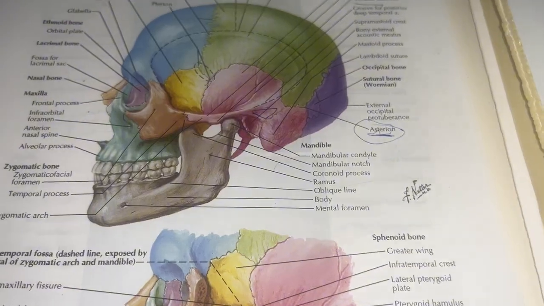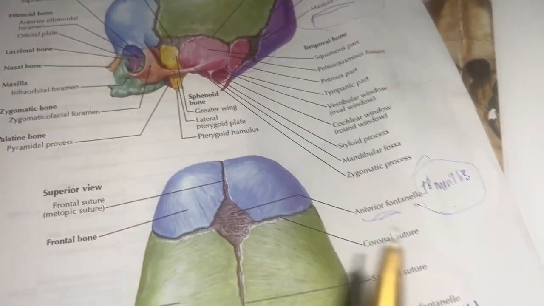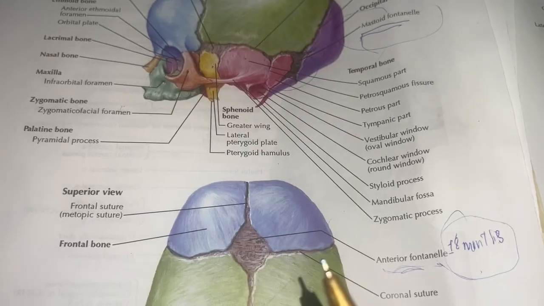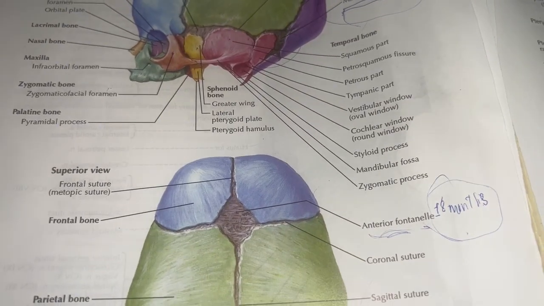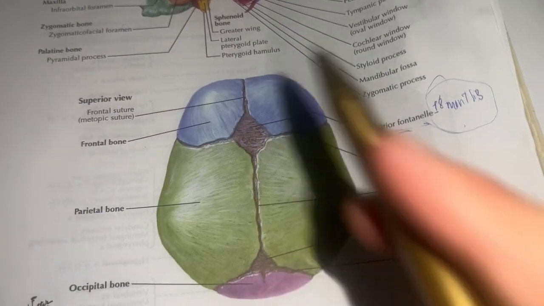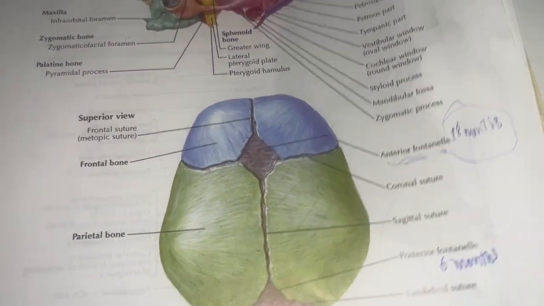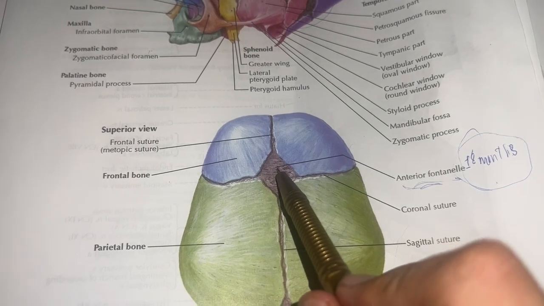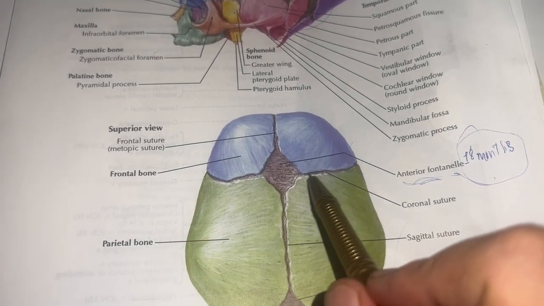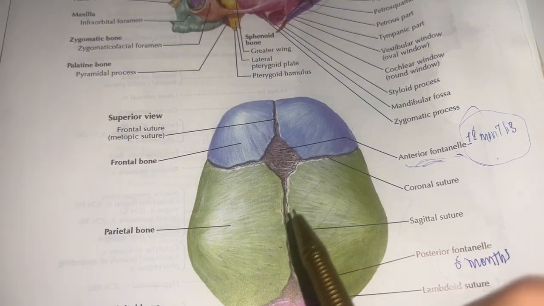Now we already talked about the fontanelles in the newborn and their location in the adult skull. In the newborn there are 4 fontanelles. This is the anterior fontanelle, in between the coronal suture and the sagittal suture.